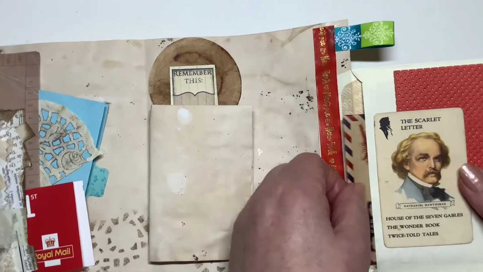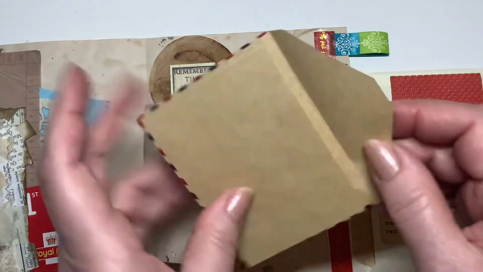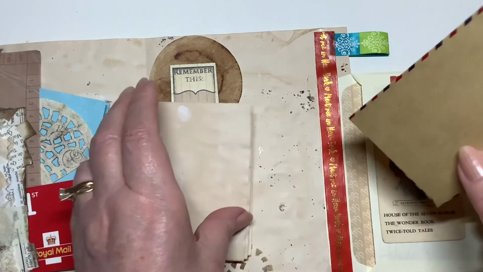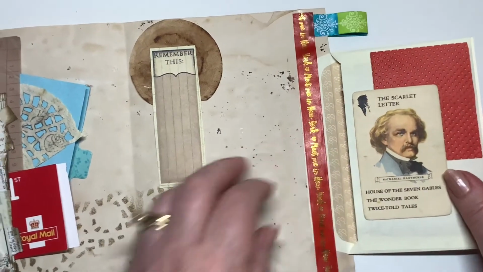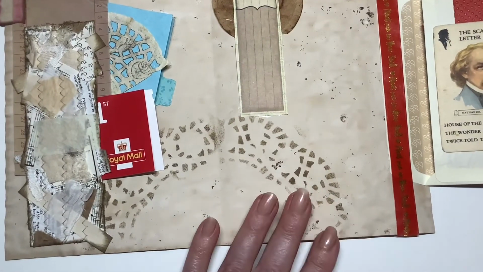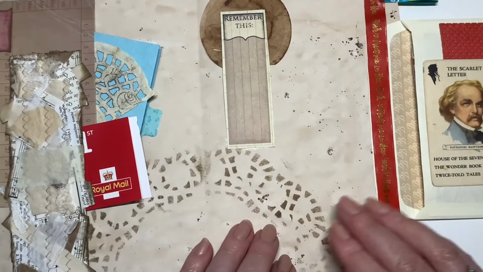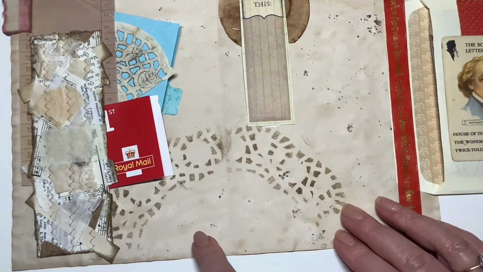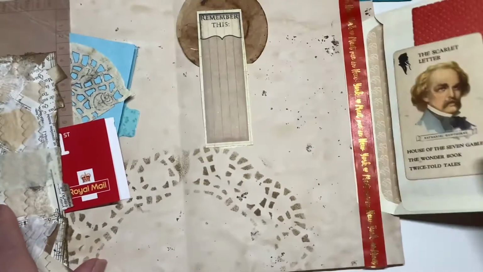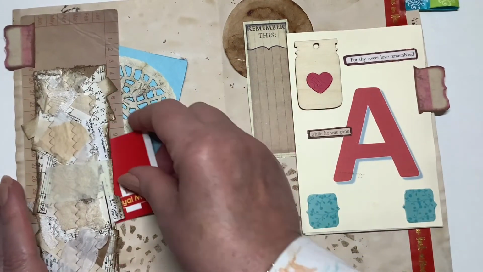And also in the envelope, there's another little envelope. It's a little tiny one. There's nothing in there at the moment. That is an impression of the doily that I've stamped through, creating a little semicircle that you could also write on. And of course this side is blank for fitting in the journal. So that's what I did, Kate. I hope you approve.